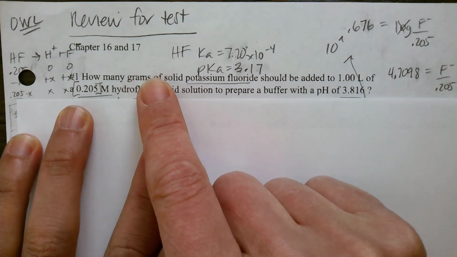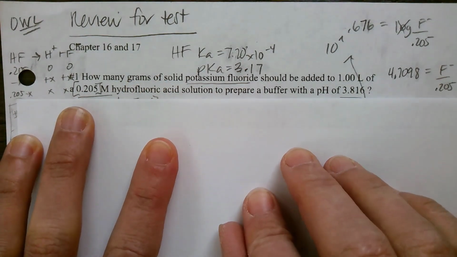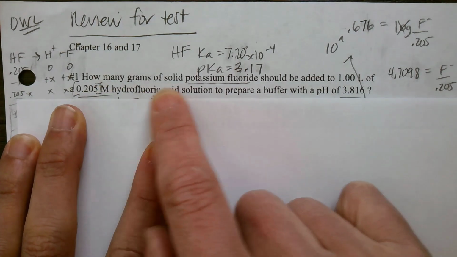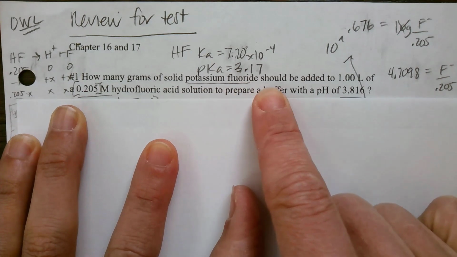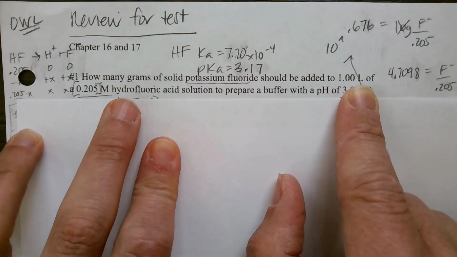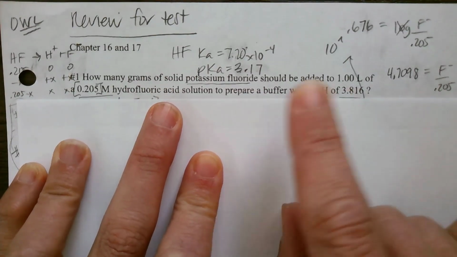Let's look at chapters 16 and 17, eight questions for reviewing for our test. It wants to know how many grams of solid potassium fluoride should be added to 1 liter of a 0.25 molar hydrofluoric acid solution to prepare a buffer with a pH of 3.816.